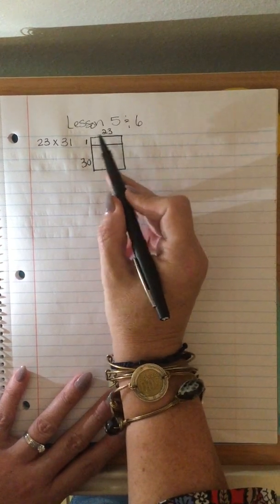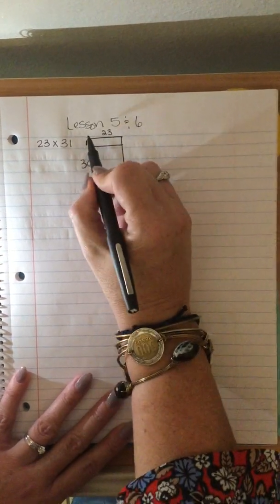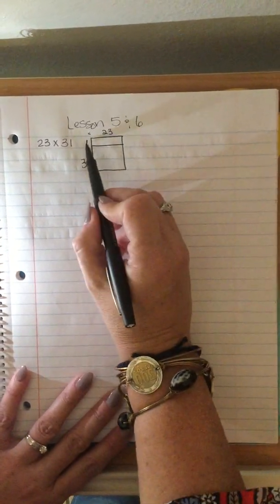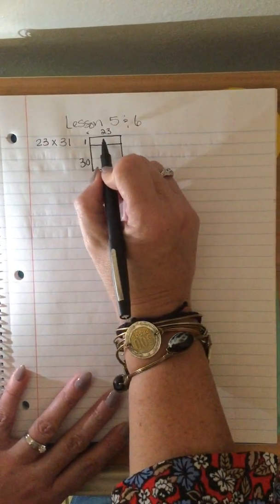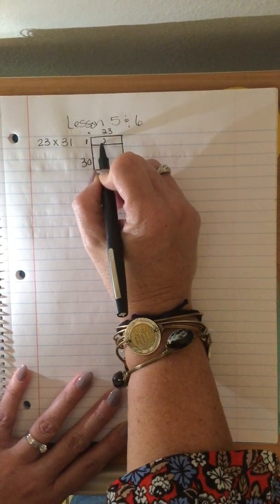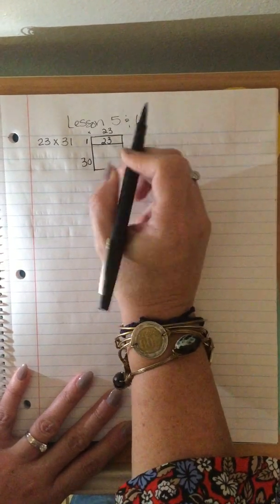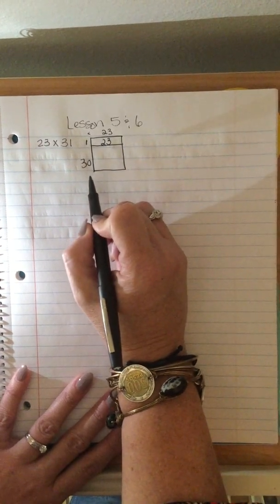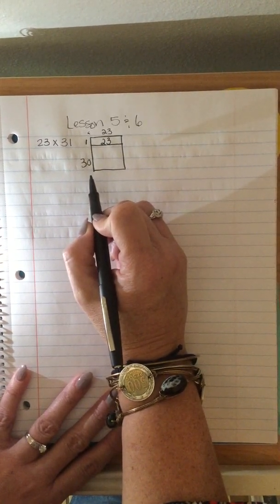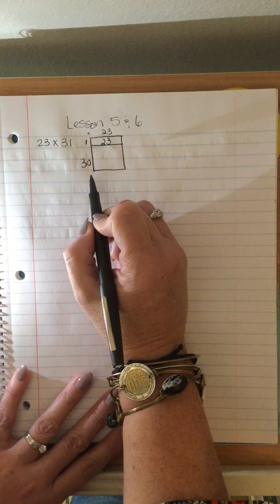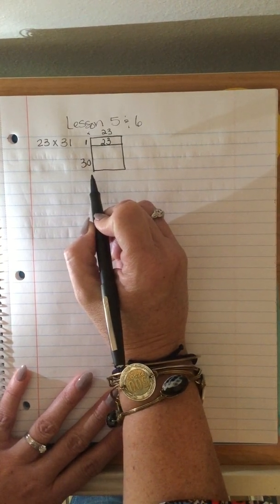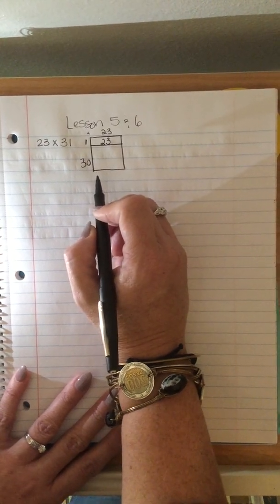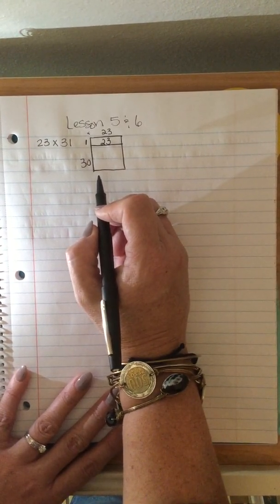So remember, we are multiplying across here. So pretend that there's like a little multiplication sign there. So 23 times 1, that's our identity property of multiplication, is 23. And then we have 23 times 30. So this one does take a little bit more work, and so I would suggest looking for ways to be able to do that.